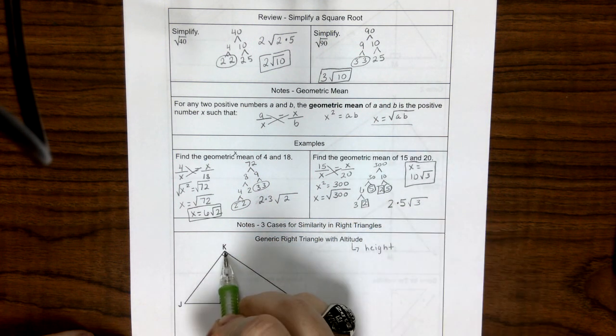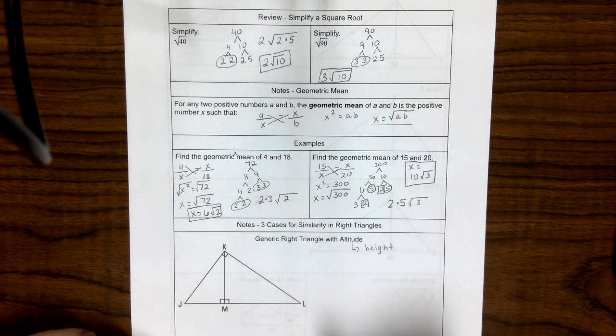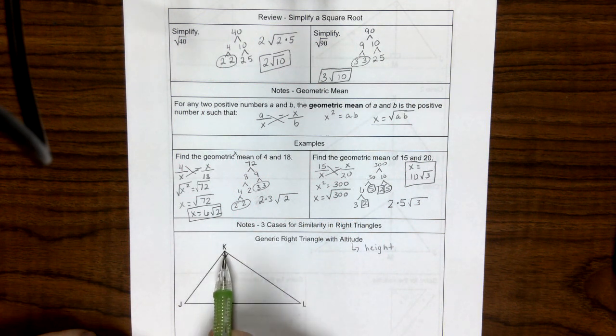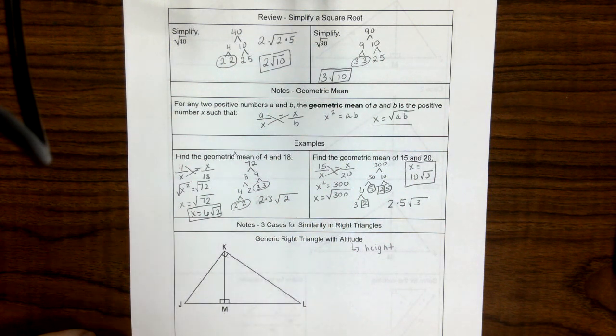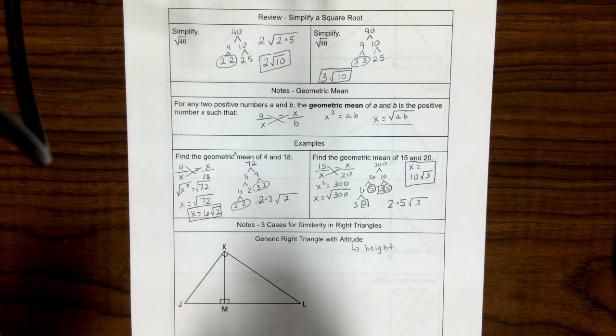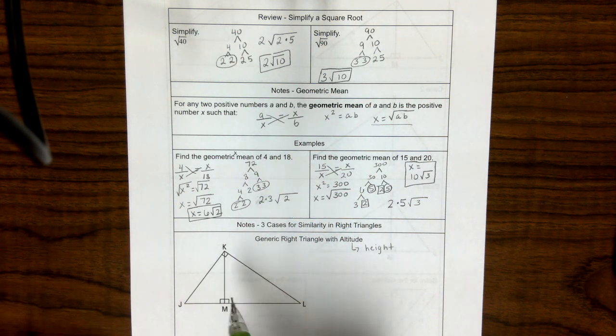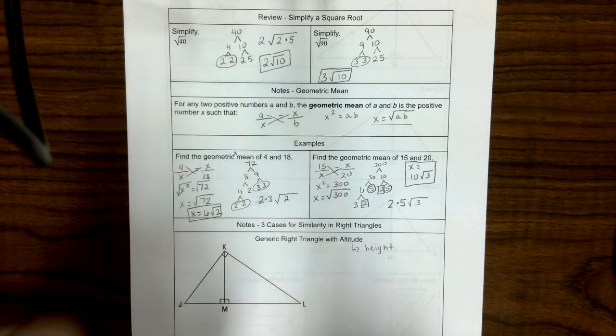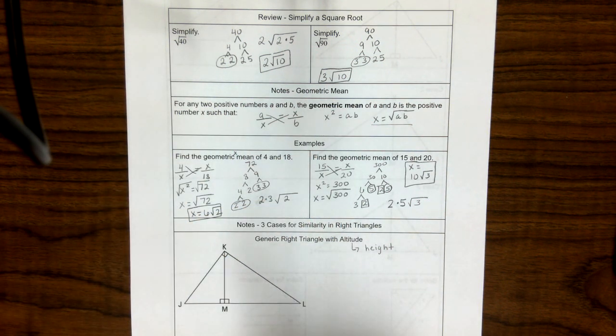So this segment right here would be how tall the triangle is, okay? We call it the altitude. I've drawn an altitude from the right angle all the way down. And the big theorem here that I'm not really explicitly talking about, but we're kind of looking at it, is that this altitude divides the right triangle, the big one, into 3 separate similar triangles.